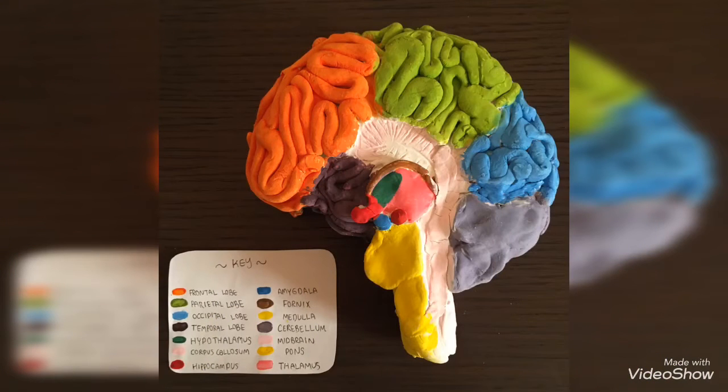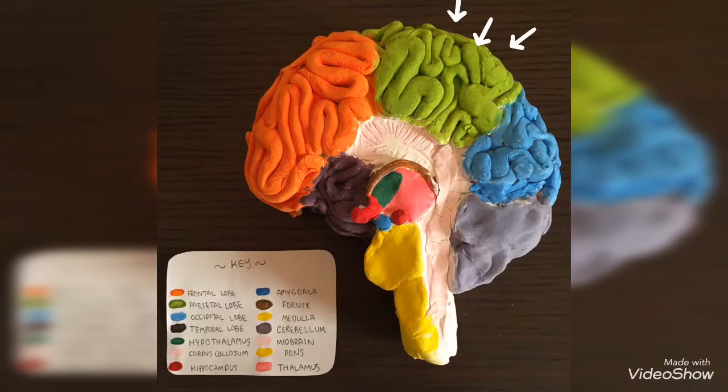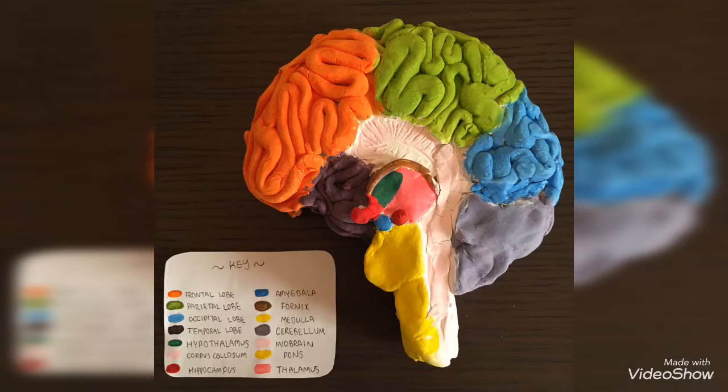To begin with, the brain can be divided into 4 lobes: the frontal lobe, which is the orange part that can be seen on my model, the parietal lobe, which is the light green area, the occipital lobe, which is the light blue region, and the temporal lobe, which is the purple region. All 4 lobes are significant for both the brain and your well-being.